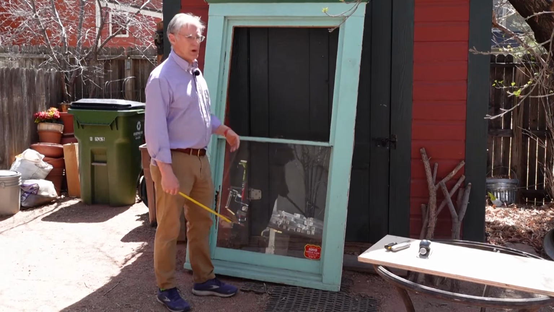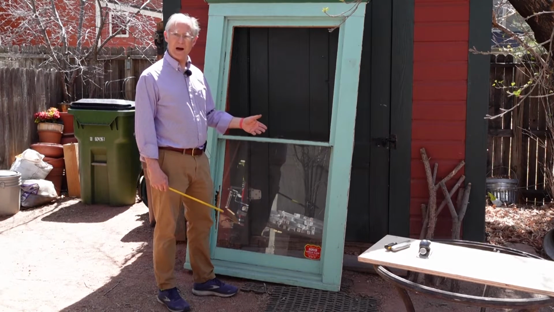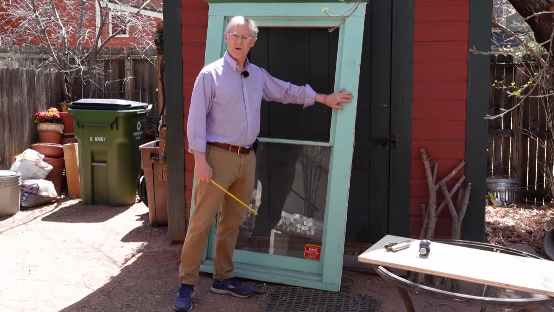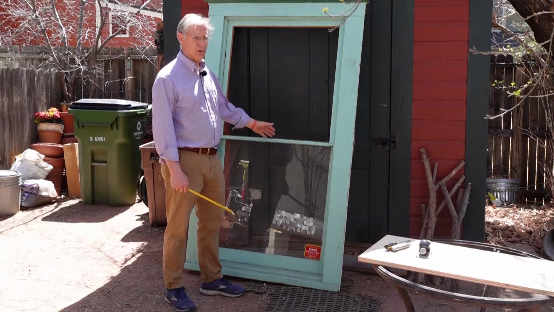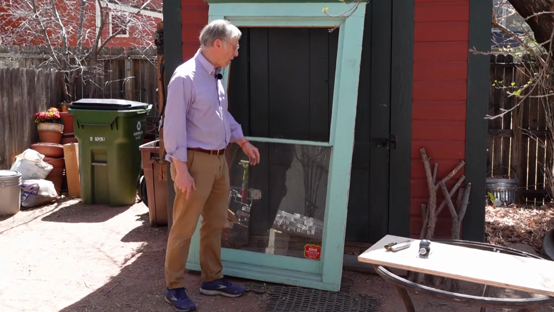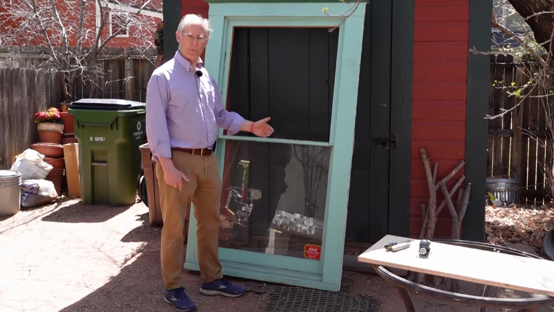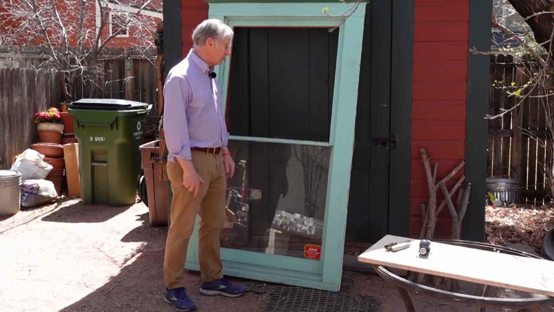Most of these windows were either made out of pine, probably ponderosa pine, or fir. And they've held up really well. They were not pressure treated or preservative treated in any way decades ago. They were all made just out of beautiful pine, all clear, no knots, just gorgeous wood.